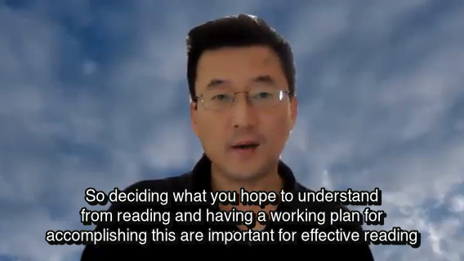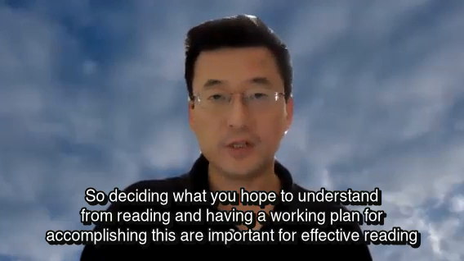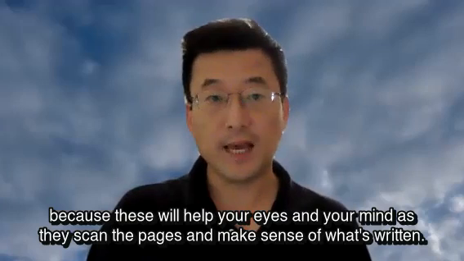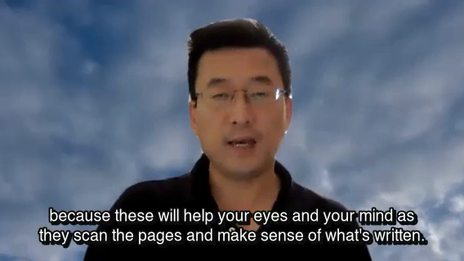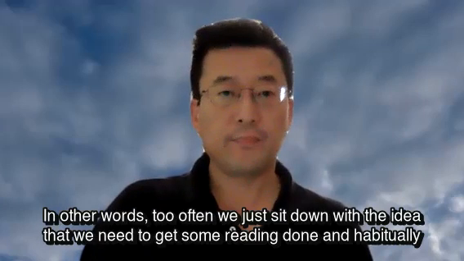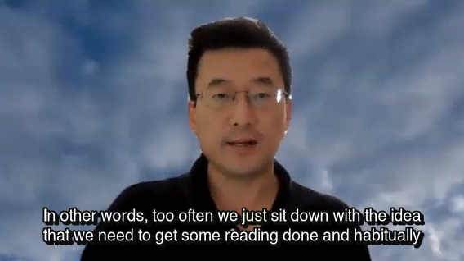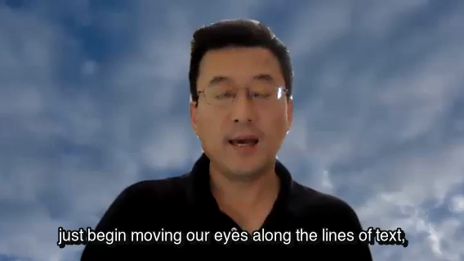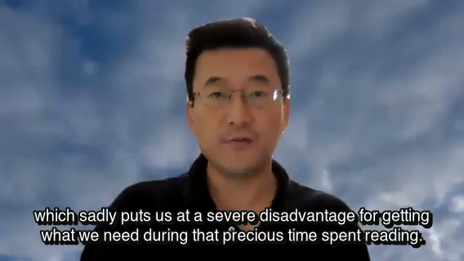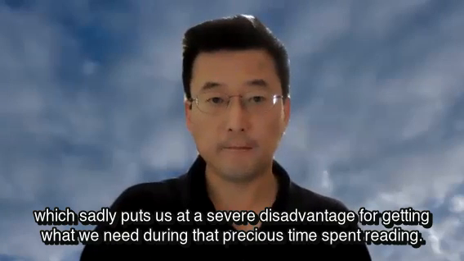So, deciding what you hope to understand from reading and having a working plan for accomplishing this are important for effective reading because these will help your eyes and your mind as they scan the pages and make sense of what's written. In other words, too often we just sit down with the idea that we need to get some reading done and habitually just begin moving our eyes along the lines of text, which sadly puts us at a severe disadvantage for getting what we need during that precious time spent reading.